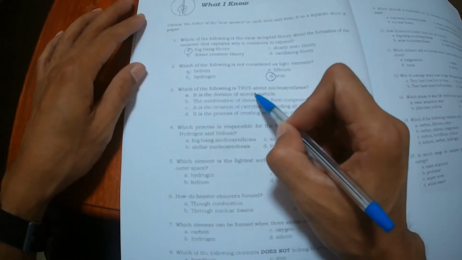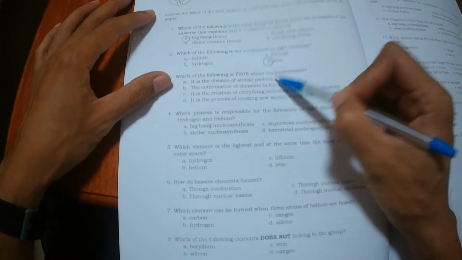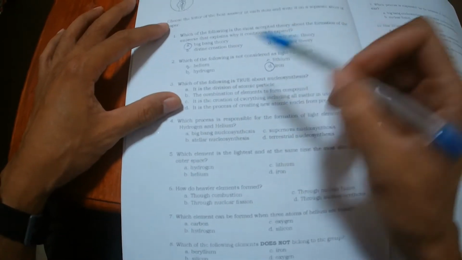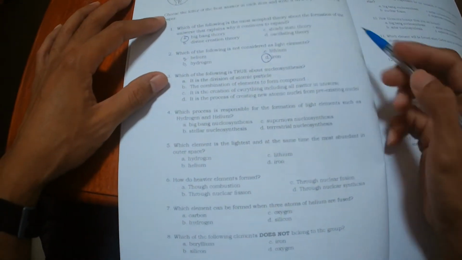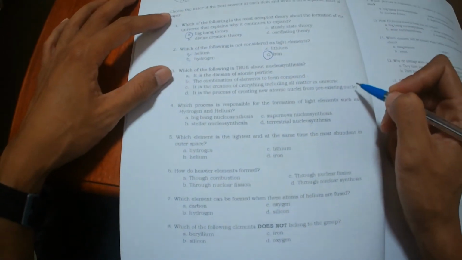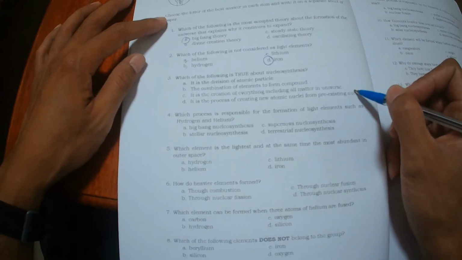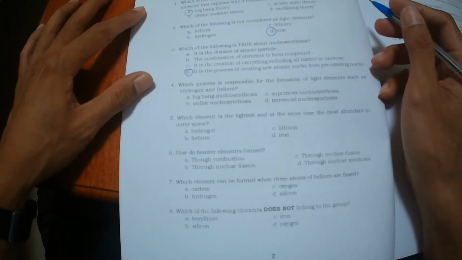Which of the following is true about nucleosynthesis? It is the division of atomic particle, the combination of elements to form compound, it is the creation of everything, including all matters in universe, it is the process of creating new atomic nuclei from pre-existing nuclei. Which of the following is true? D siguro to. D. Yan.